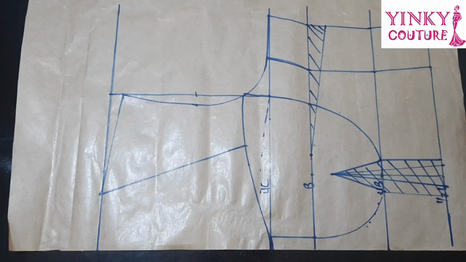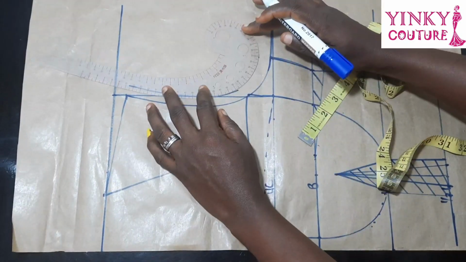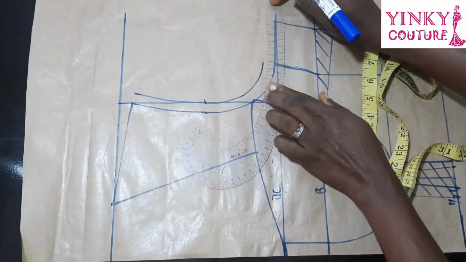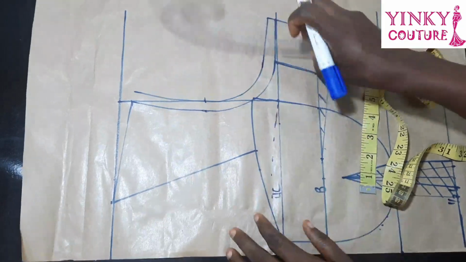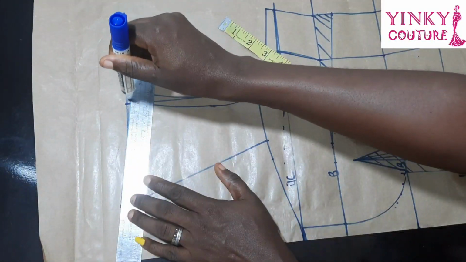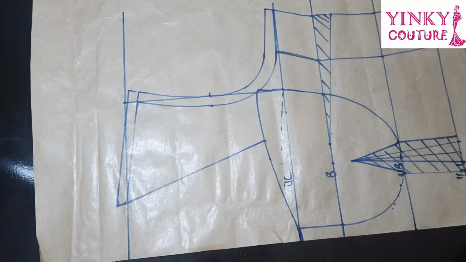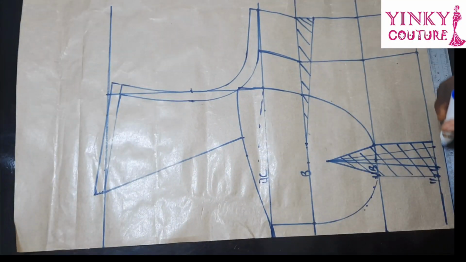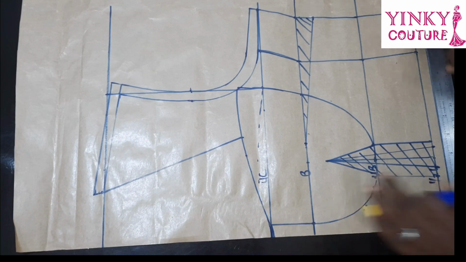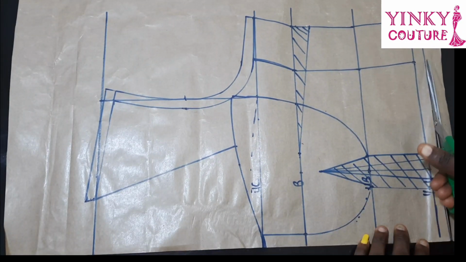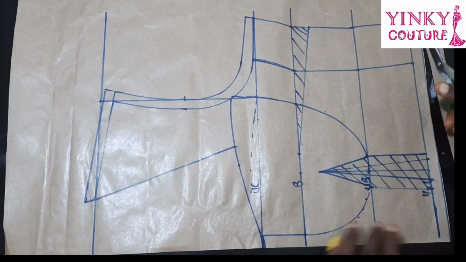After I have shaded out, I'll add sewing allowance on the armhole. A sewing allowance of half an inch is added on the armhole. Then here I'll add half an inch also on the shoulder. On the shoulder I also added half an inch, and here I'll add half an inch on the half length also. Then begin to cut it out.